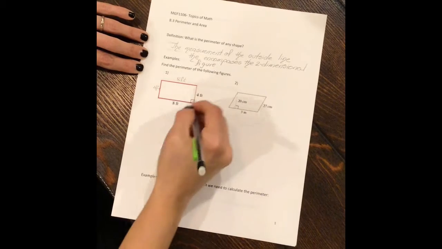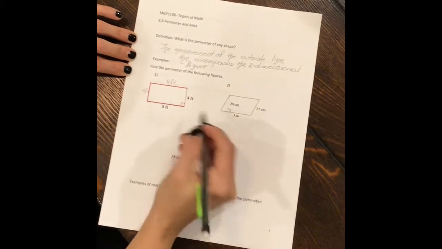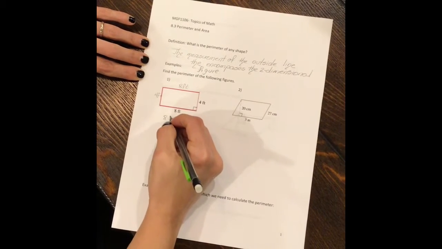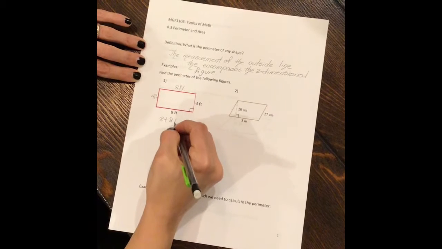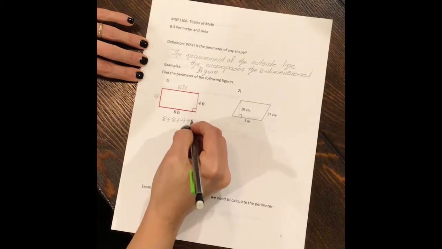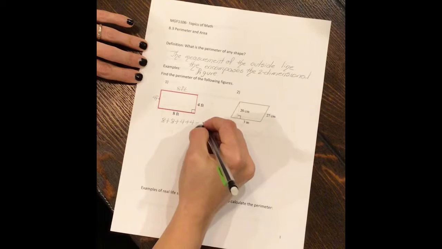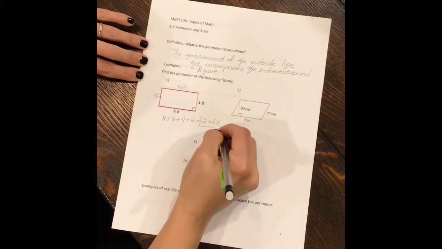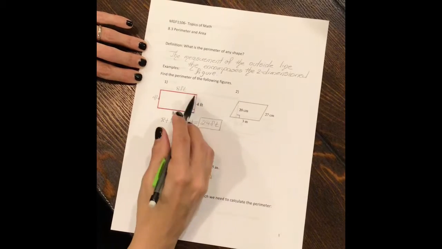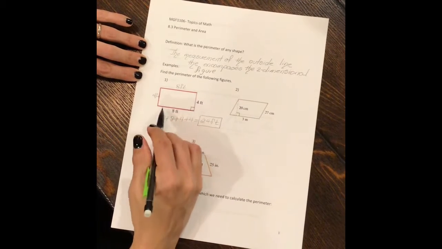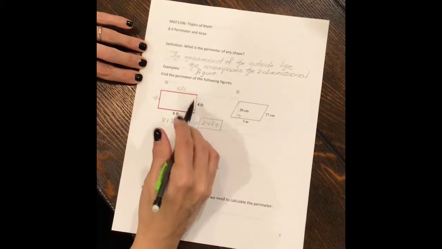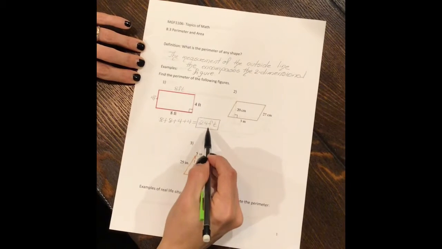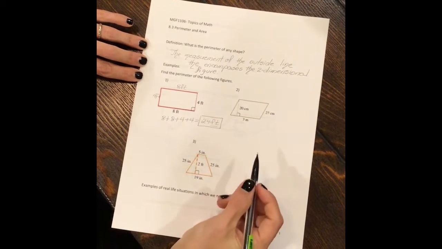So what we need to do is add all four sides together: 8 plus 8 plus 4 plus 4. So this is equal to 24 feet. Since it is a line that we're measuring, the line that encompasses this rectangle, then the unit is feet.